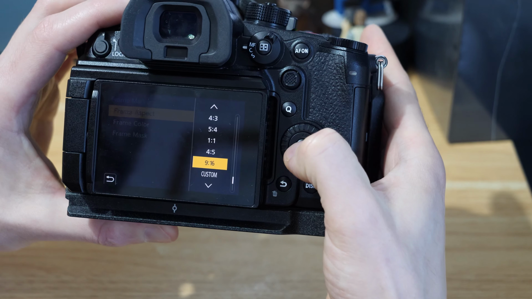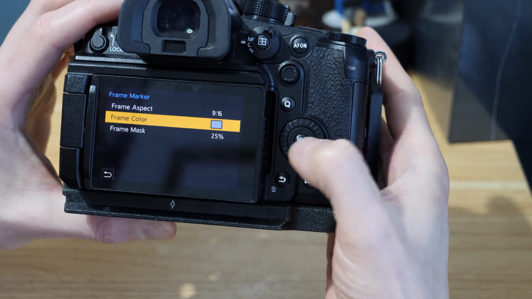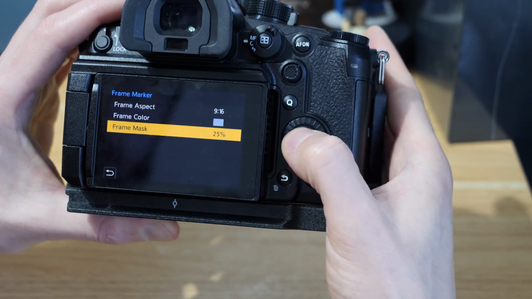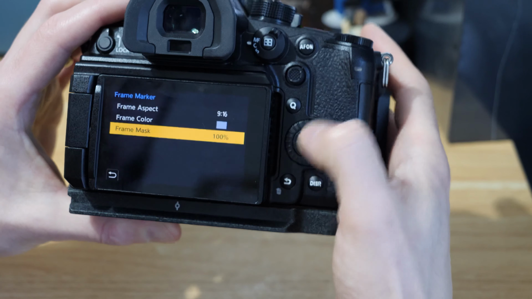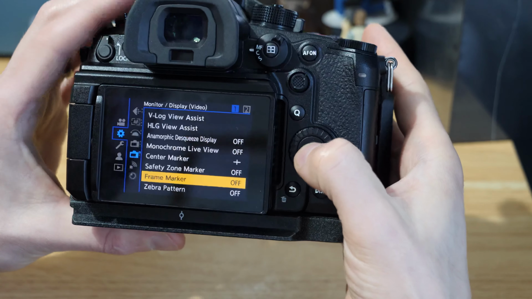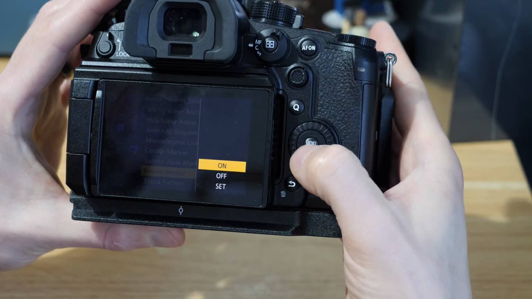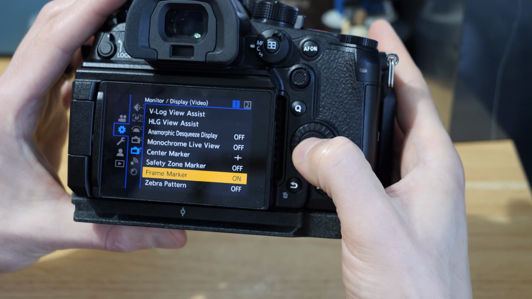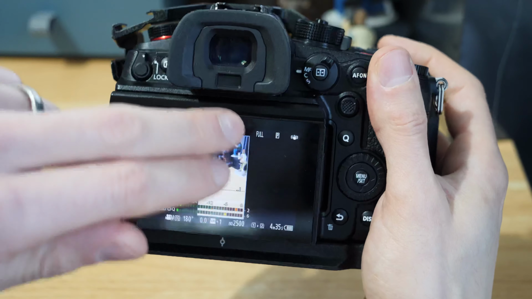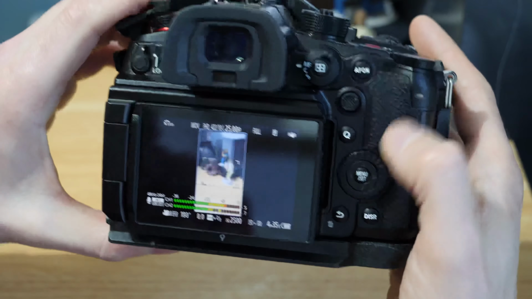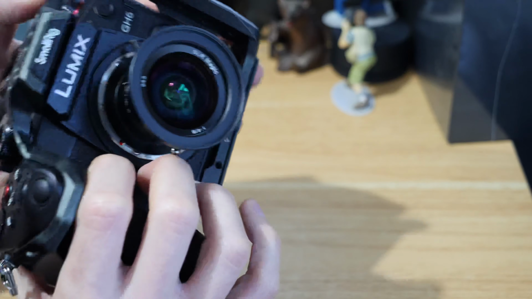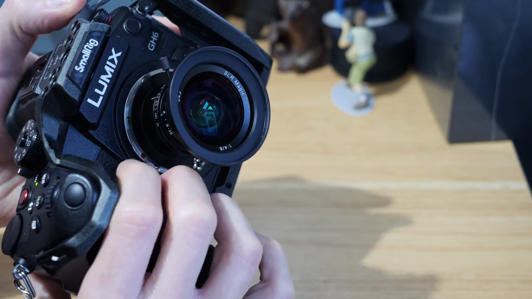But if we do 9:16 as an example, so we can set that. The frame color, you can change that to whatever you want depending on the colors in your scene. The frame mask, I believe by default is set to 100, so we'll do that. And if you just go straight back, you'll find that it's not there because we've set it, but we haven't switched it on. So then we just need to jump in and switch that on, and then come back, and you can see there we've got a very hard line around it, just showing us what the vertical is going to look like. And I'd probably recommend, to be honest, with this, you set one of the buttons to flick on and off frame markers.